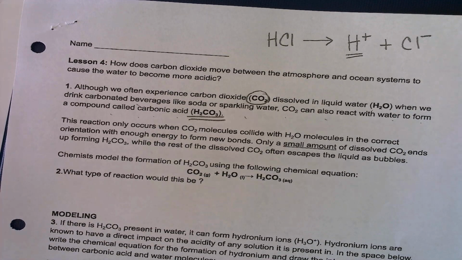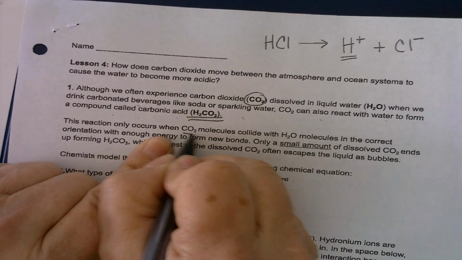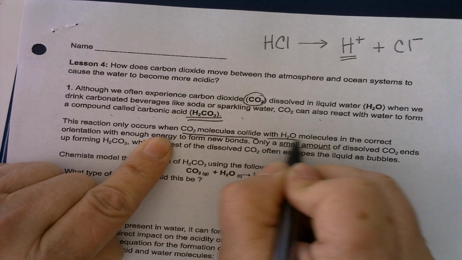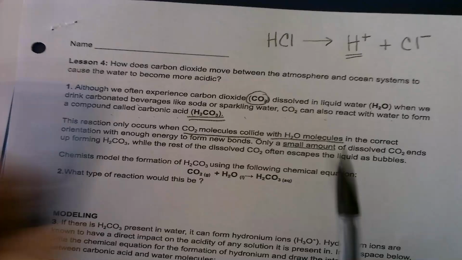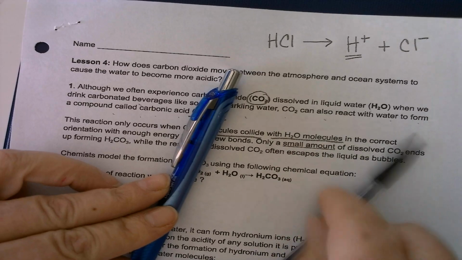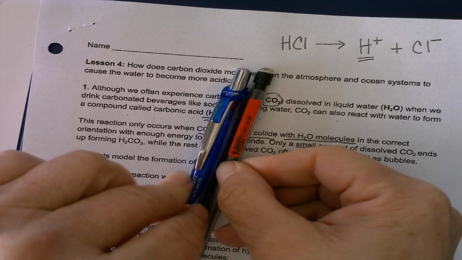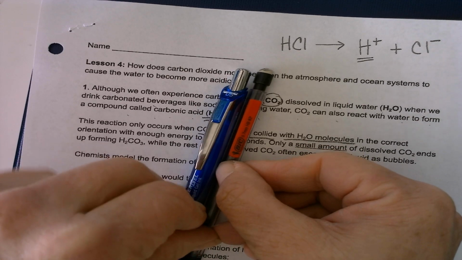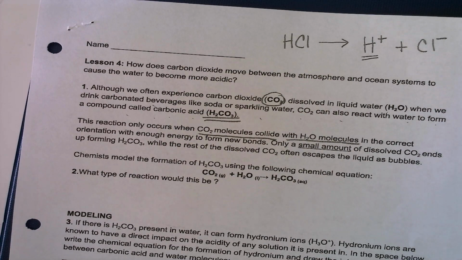So it didn't react. This reaction only occurs when carbon dioxide molecules collide with water molecules in the correct orientation. So they have to align perfectly, in the correct orientation with exactly the right amount of energy. So it's a very unlikely reaction to occur.